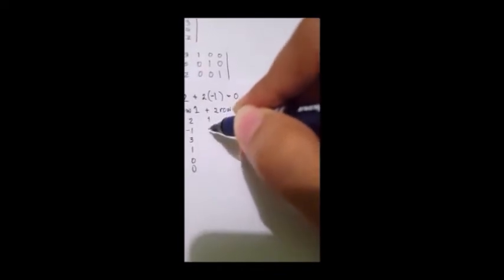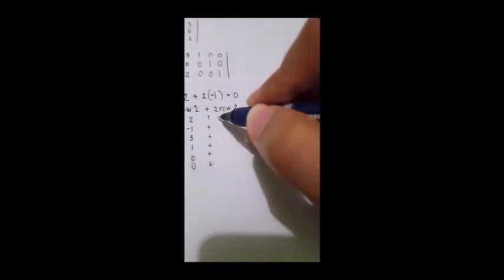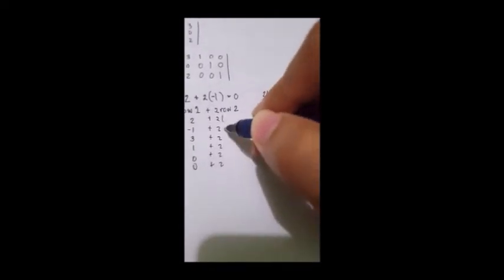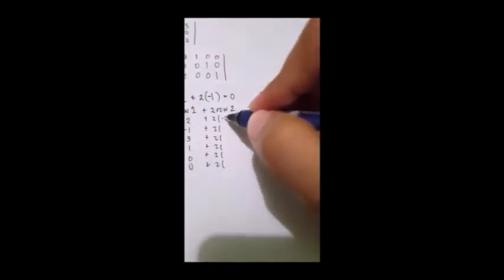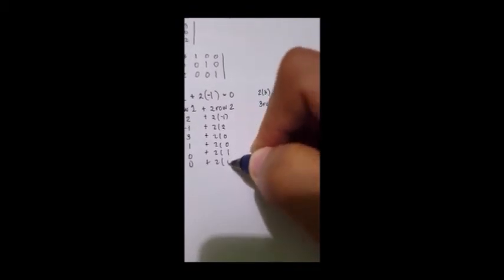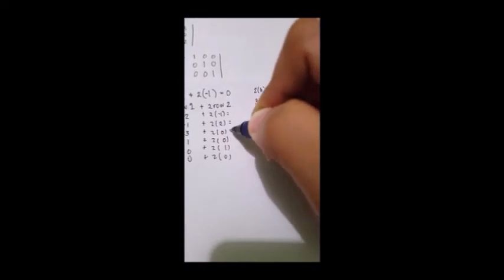Okay, plus 2 times all the members of row 2, we have negative 1, 2, 0, 0, 1, 0. Ayan.